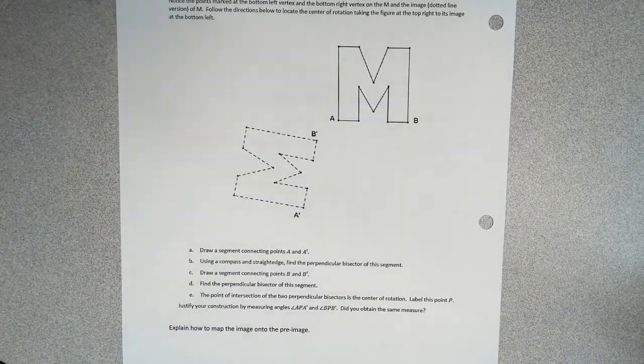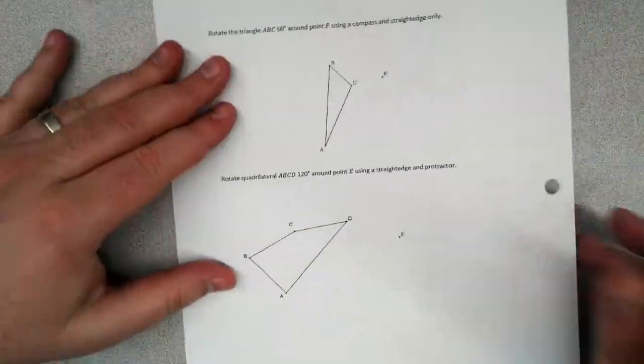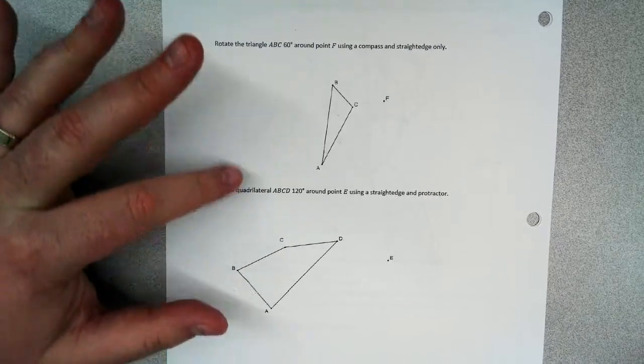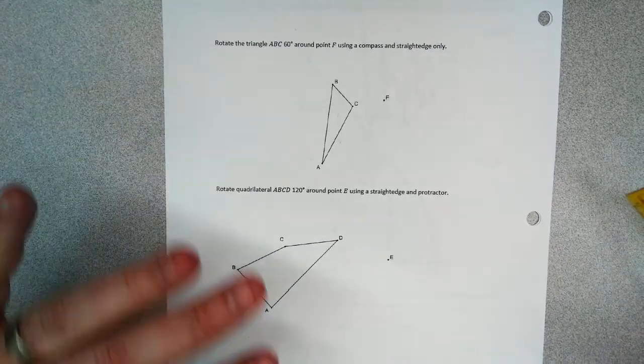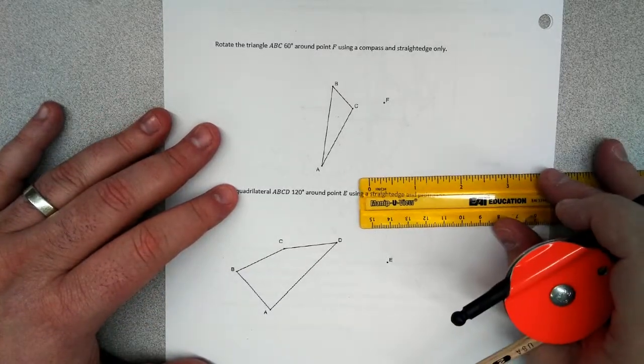All right, and the other thing we talked about that we're going to do is how to actually rotate a figure around a point. Now, the first step to doing this is I need to actually create this angle. So whether it's 60 degrees or 120, we'll actually talk about how to do this. The first thing I'm going to do is make myself an equilateral triangle.